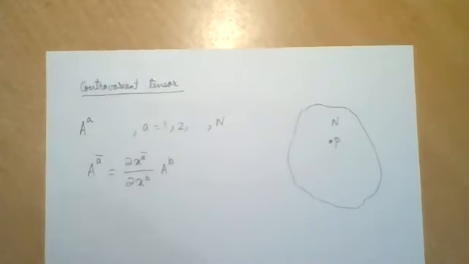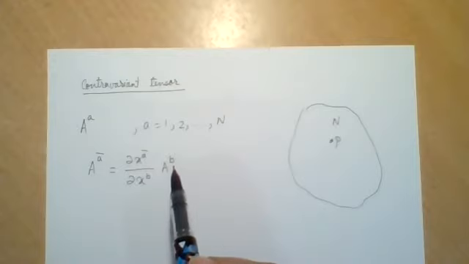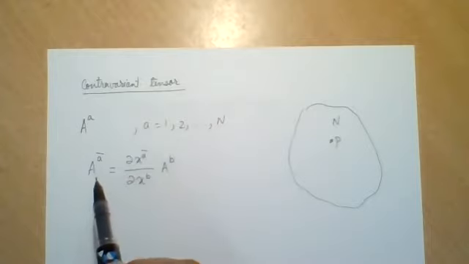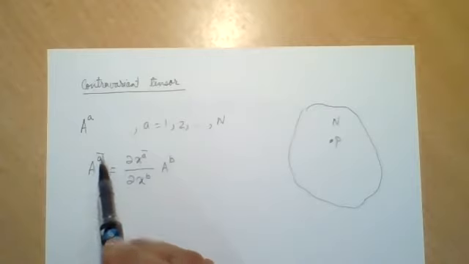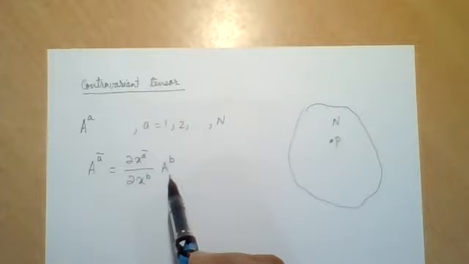Now we take two different coordinate systems, a barred coordinate system and an unbarred coordinate system. In the barred coordinate system, the components of the object are A superscript a bar. So these are the components of the object in the barred coordinates, and these are the components of the object in the unbarred coordinates.